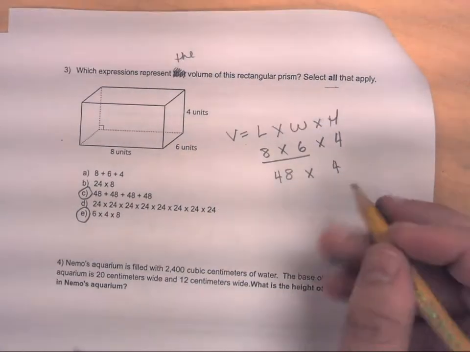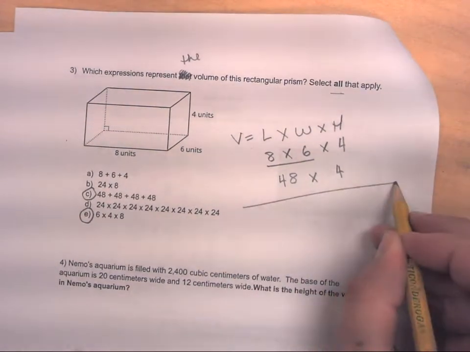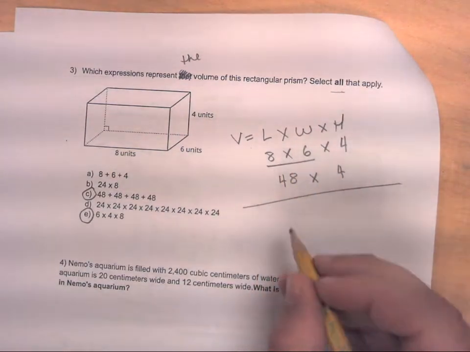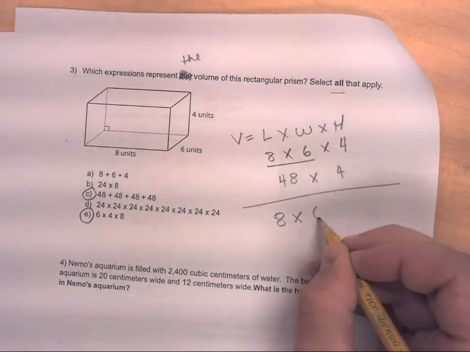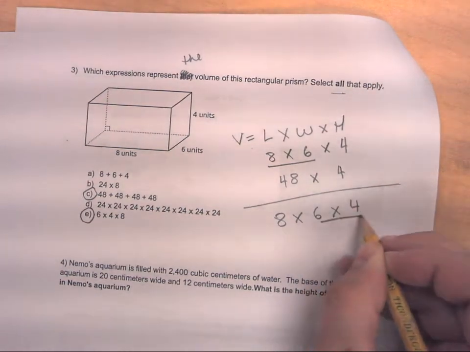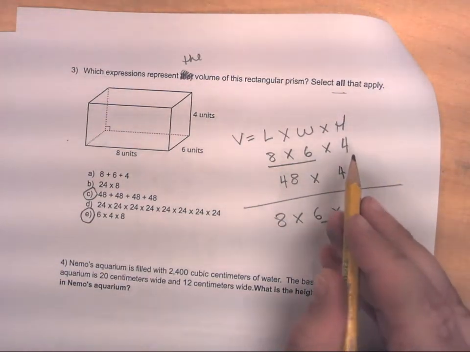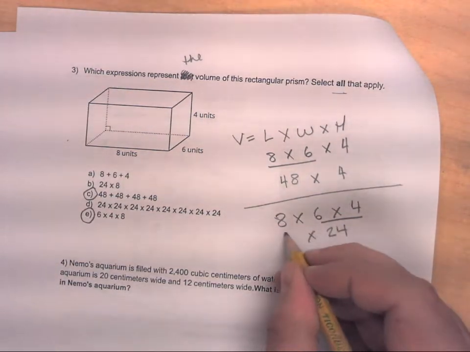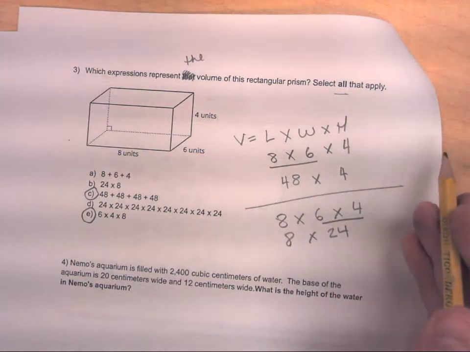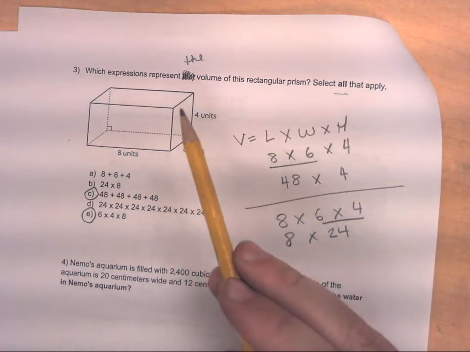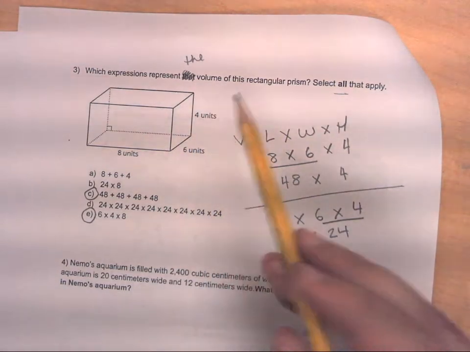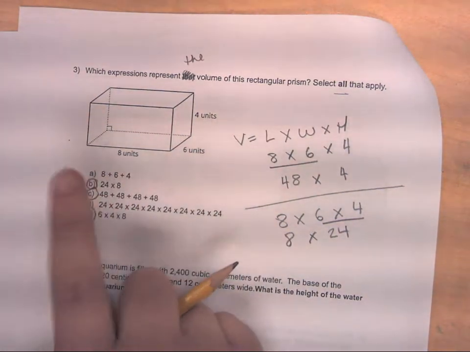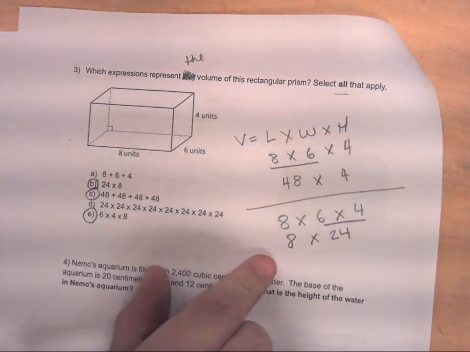Now, if we were to evaluate this 8 by 6 by 4 differently, instead evaluating the 6 by 4 first, we see that 8 by 24 is another expression that would result in the volume of this prism. And we see that expression in B. 24 by 8 is the same as 8 by 24.